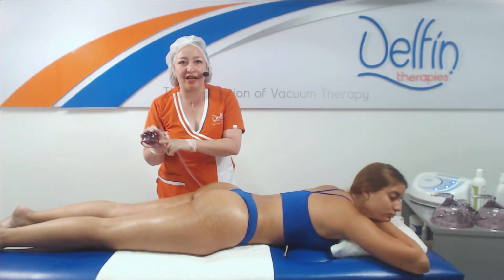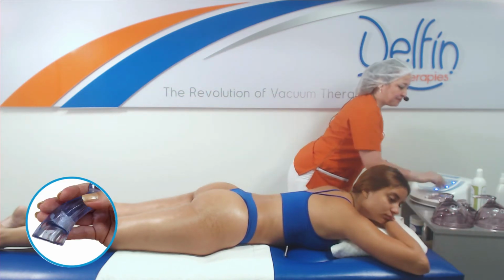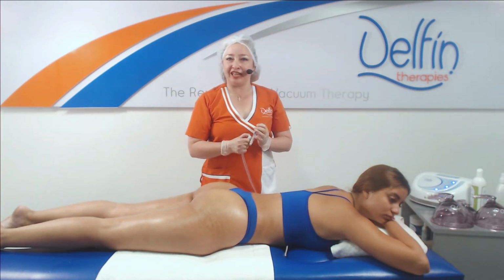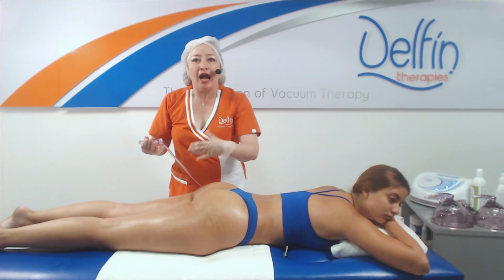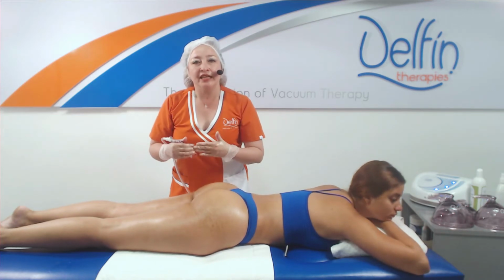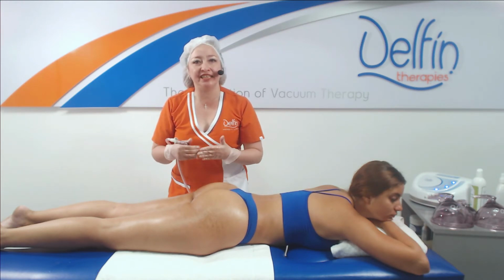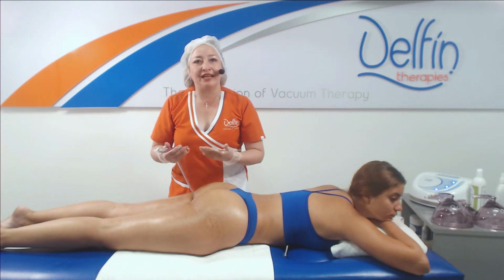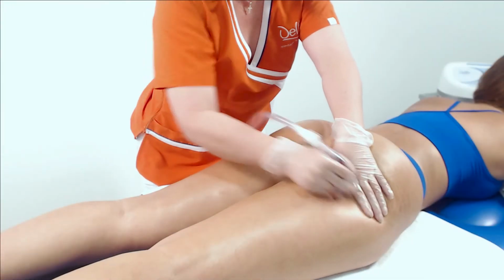Afterwards, we replace the cup with the therapeutic one, without the activating pin. We keep the settings of the equipment, and during 2 minutes we work the gluteal crease with sweeps directed to the center of the buttock. Then, and for 2 more minutes, we make spirals on the buttock, directed to the to-be-filled area.